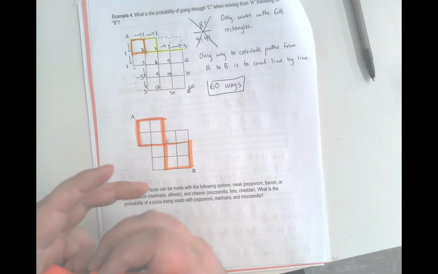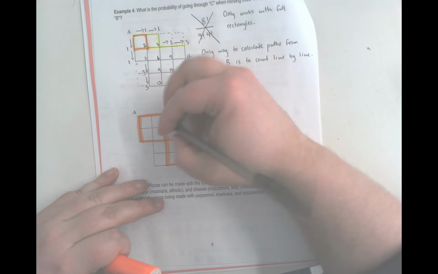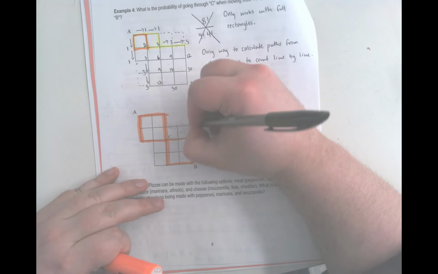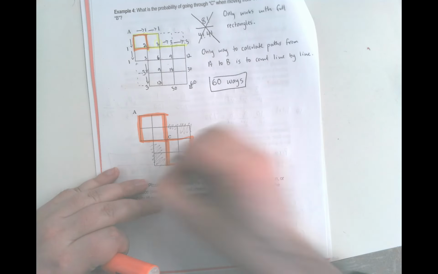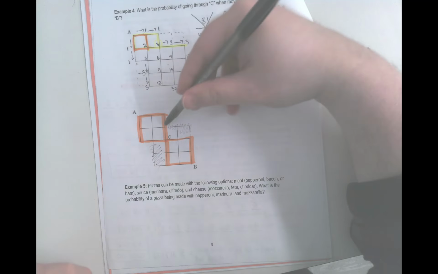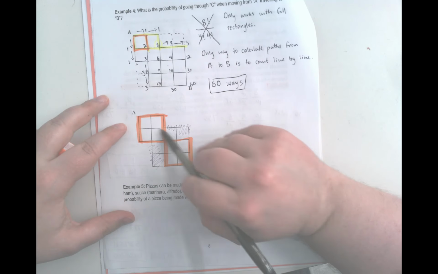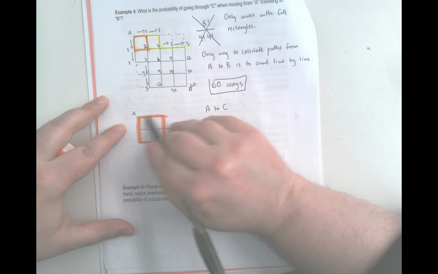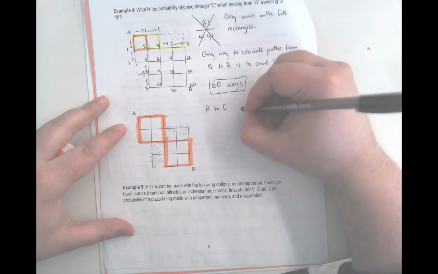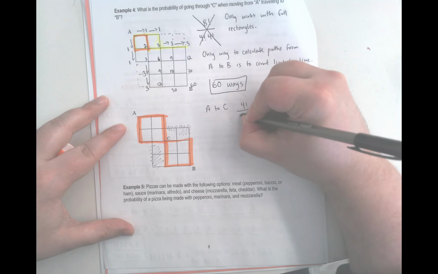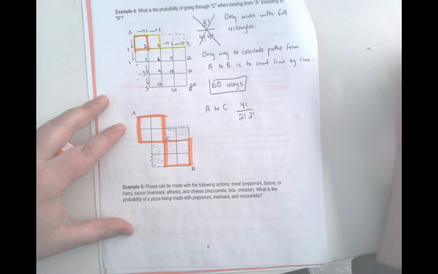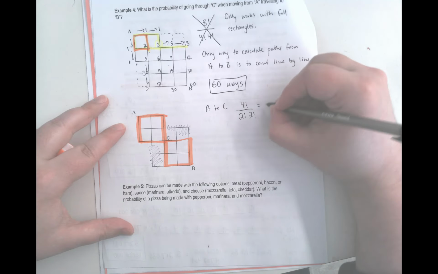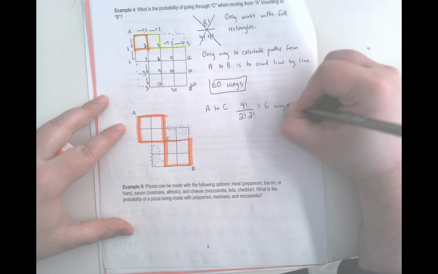So basically what we have done is we are eliminating these possible routes here, and we are eliminating these possible routes here. So this gives us 2 squares, and when we have a square, like I said, we can now use the factorial method. Okay, so going from A to C, there are 2 moves to the right, and there are 2 moves down. So that's 4 factorial divided by 2 factorial, 2 factorial. So that is 6 possible ways.